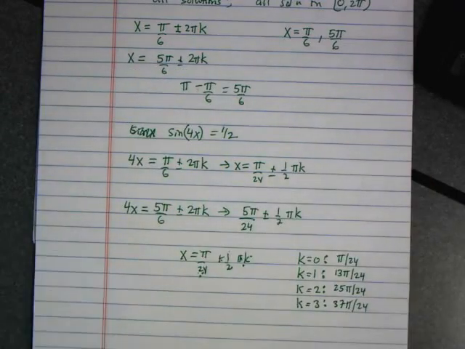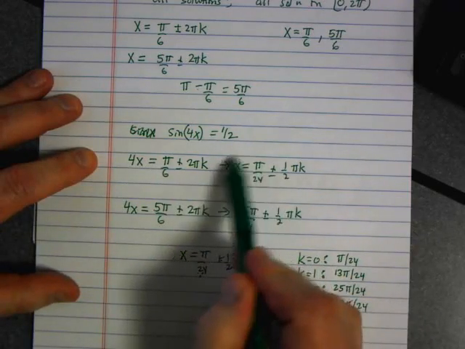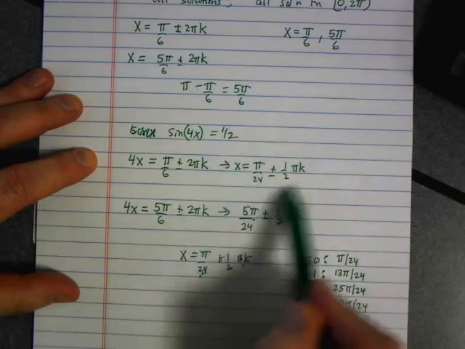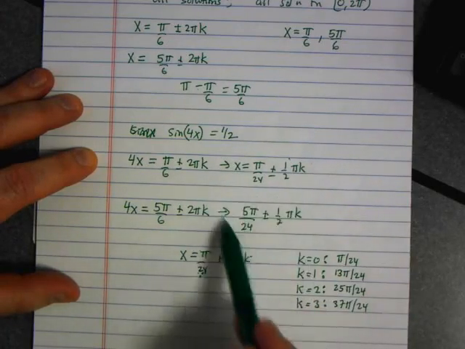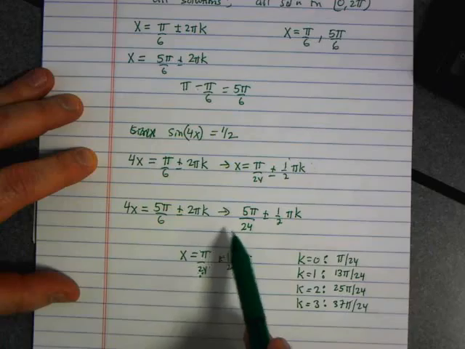When do I stop? No. 4. I stop at 4. Why do I stop here at 4? We're supposed to have 8 answers, so why do I stop at 4? I've got to use the other equation. This equation's going to give me 4 answers. This equation's going to give me the other 4.